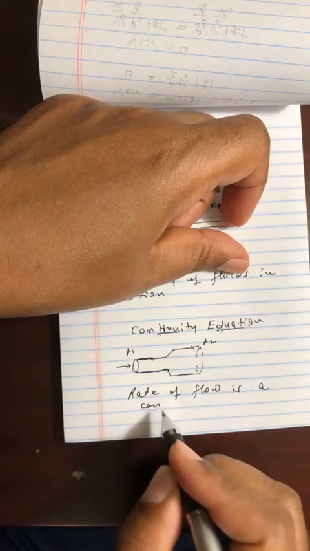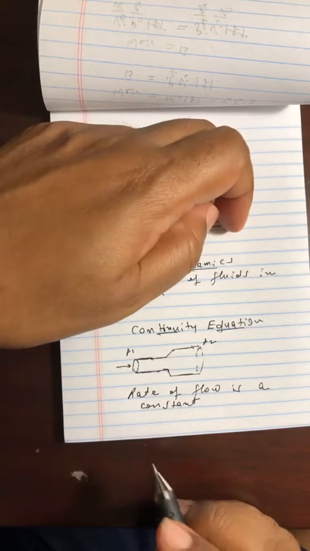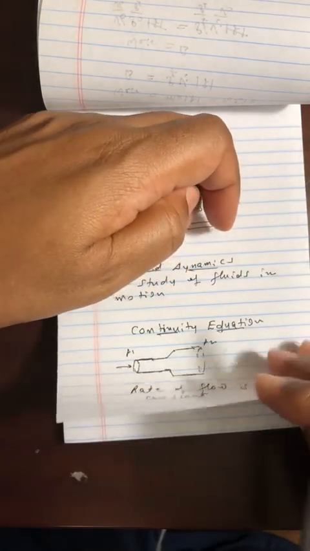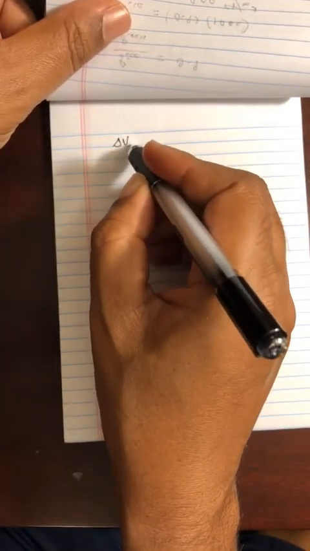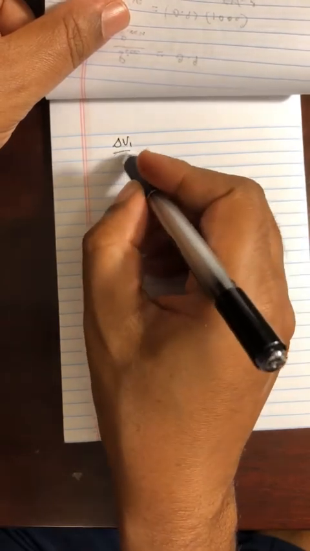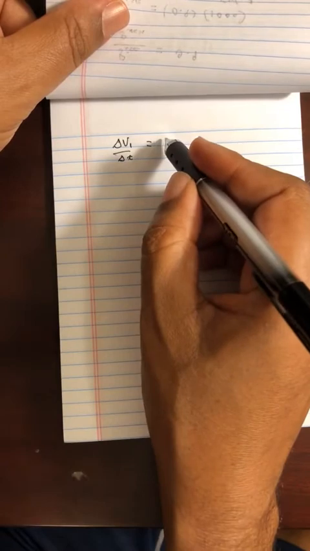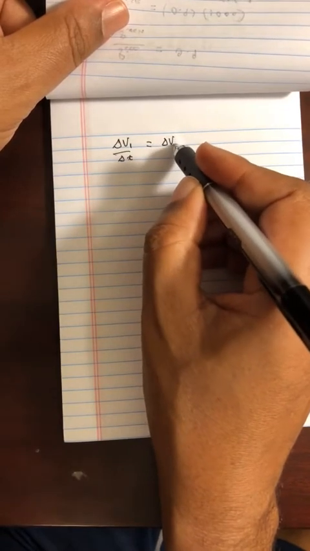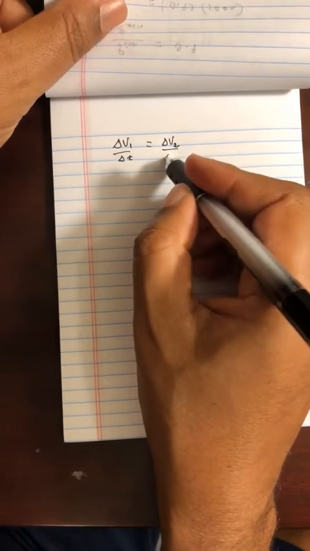Even though the size of the pipes is changing, the rate of flow will not change. So let's say the amount of fluid that enters T1 is delta V1 in a given time interval. That equals the amount of fluid that leaves the other tube in a given time interval.